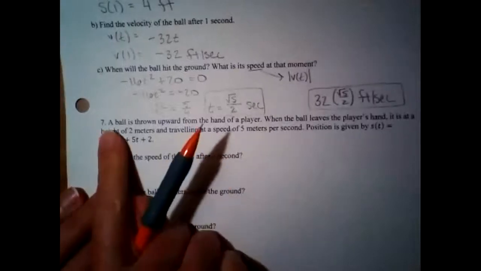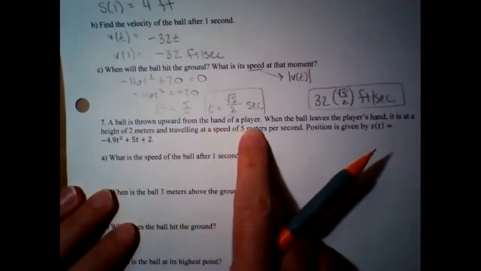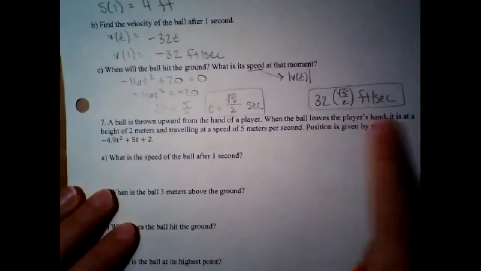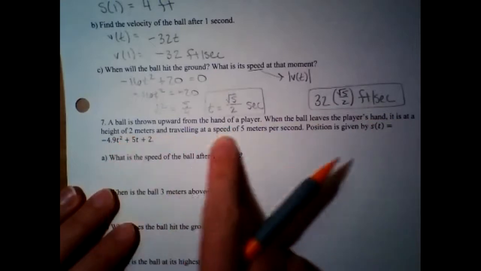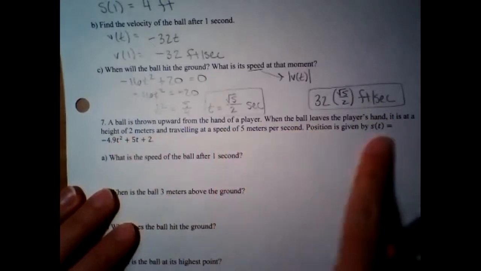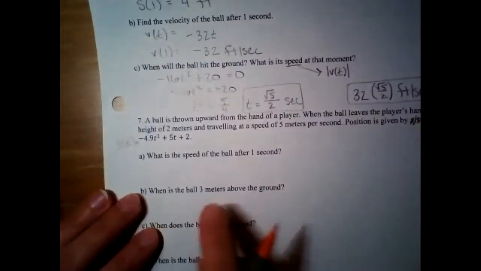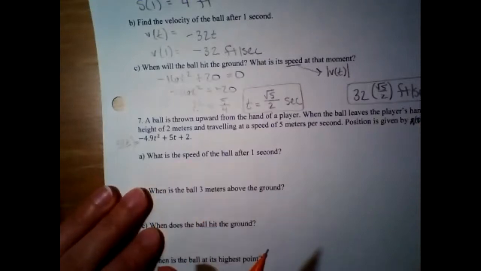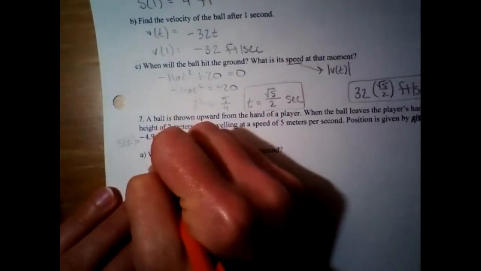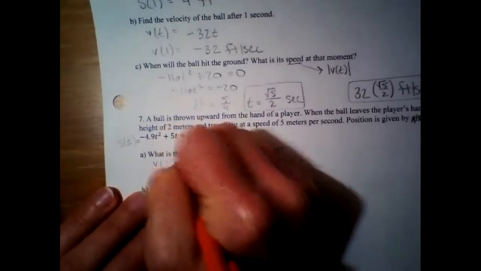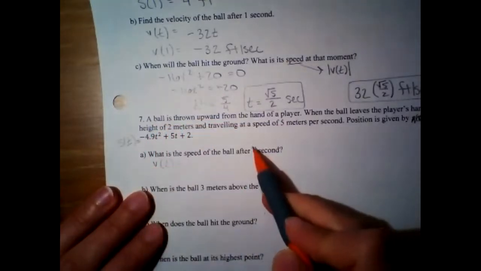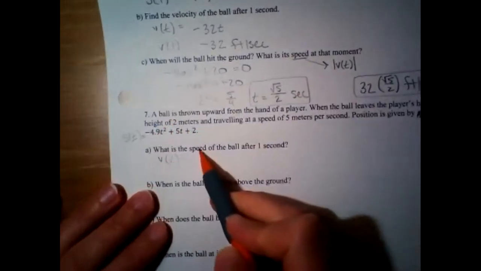All right, and then last one. A ball is thrown upwards from the hand of a player. When it leaves his hand, it's at a height of 2 meters and traveling at this speed. Position is given by this equation. All right, so what is the speed of the ball after 1 second? So we're going to find velocity, and we're going to plug in 1, but just make sure we make it positive because it says speed.